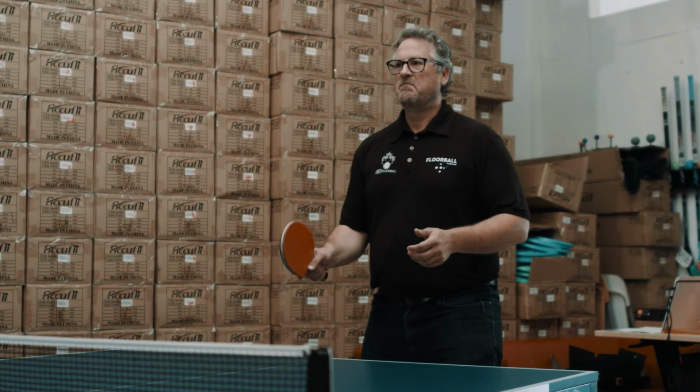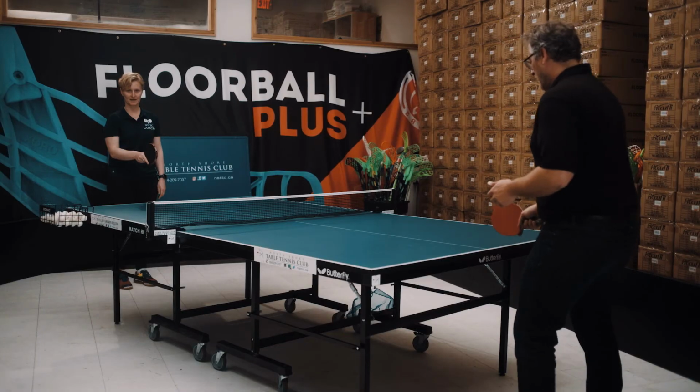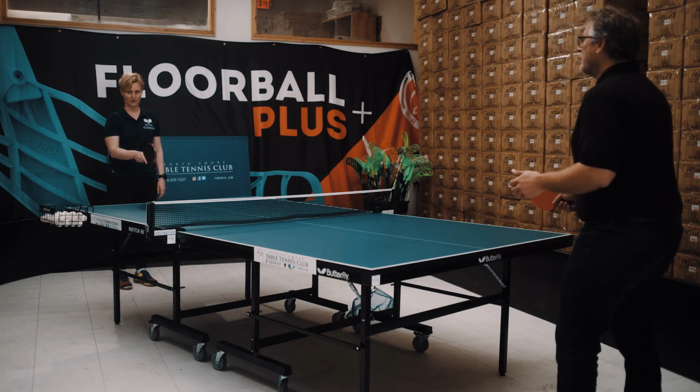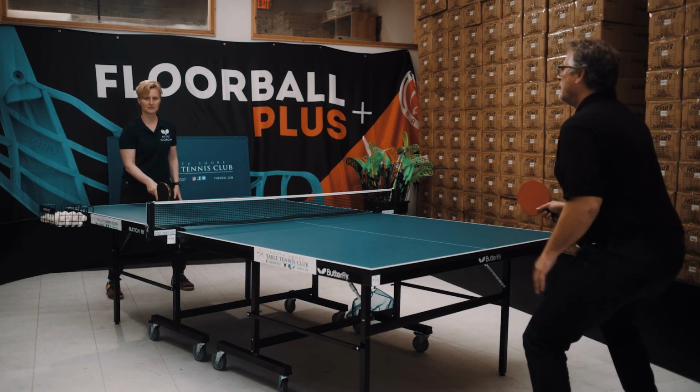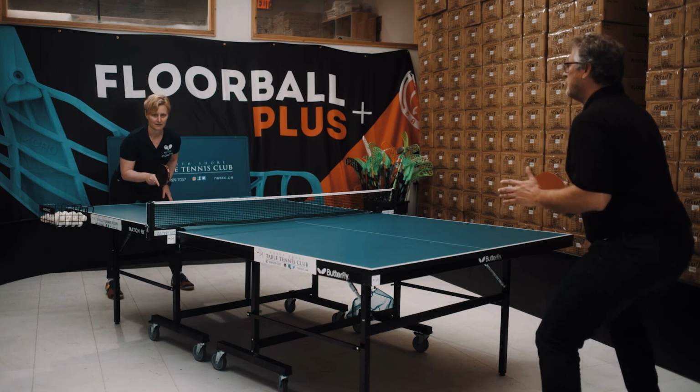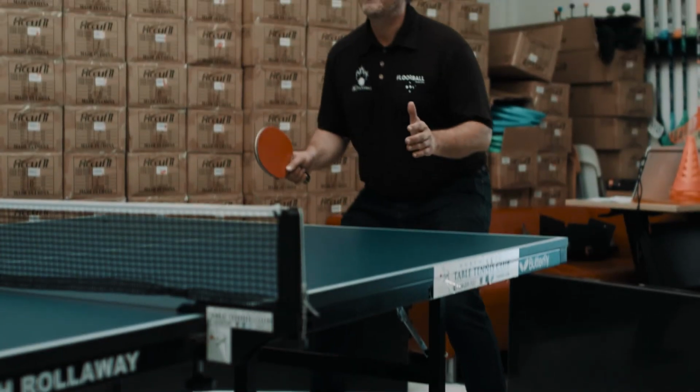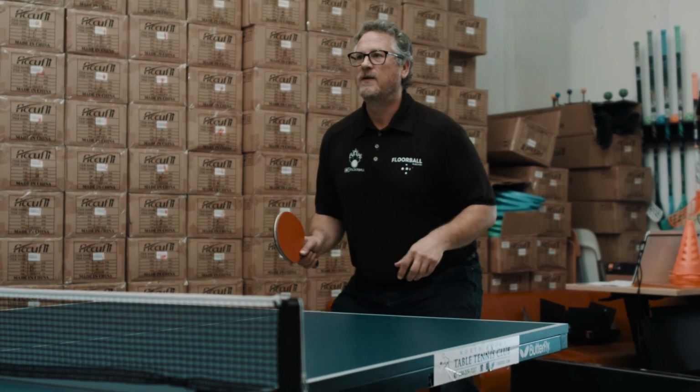So again, how far from a table do we stand? Arm length away from the table. What do we do with the knees? We bend the knees, sit, and lean forward. Where do we put the weight? We put the weight slightly forward.